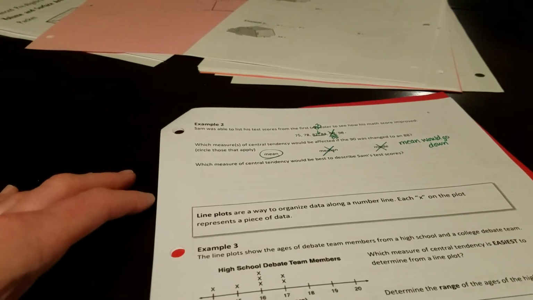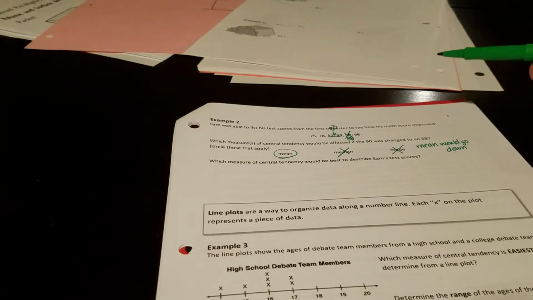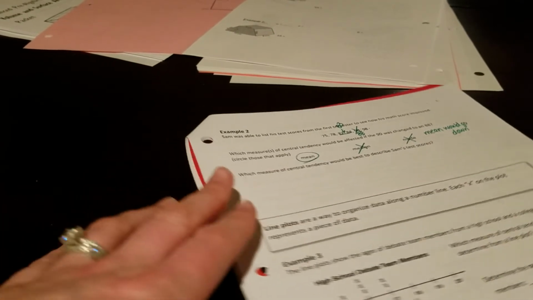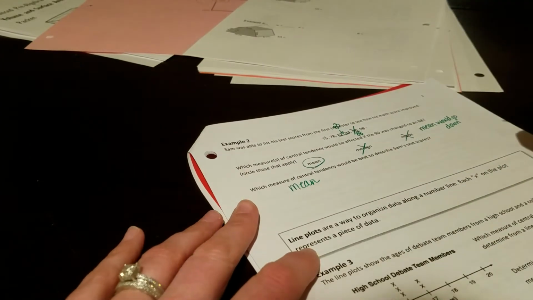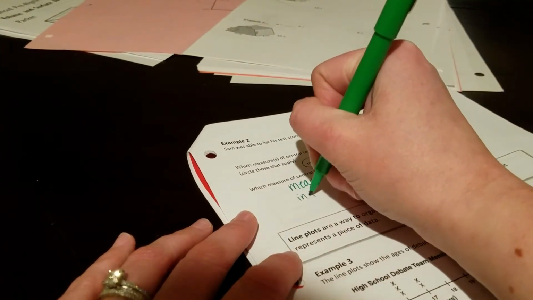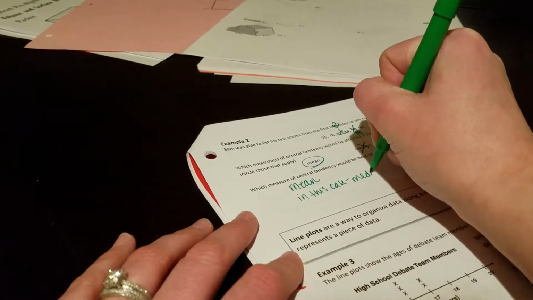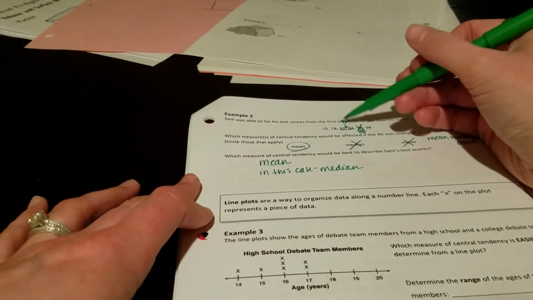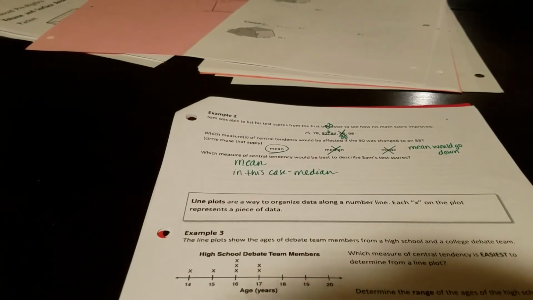So in our case, which would be the best measure of central tendency to describe Sam's test scores? Typically, you're going to see mean. Mean's going to describe the test scores fairly accurately. In this case, you also could kind of go with the median, because that median, that 83, is going to be fairly indicative of how Sam actually did in math class.